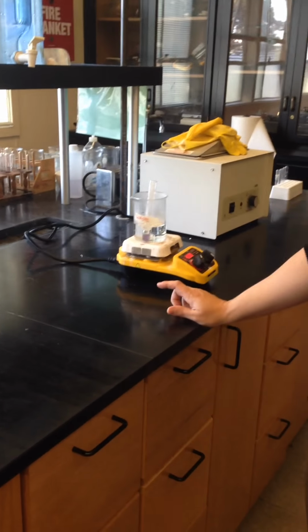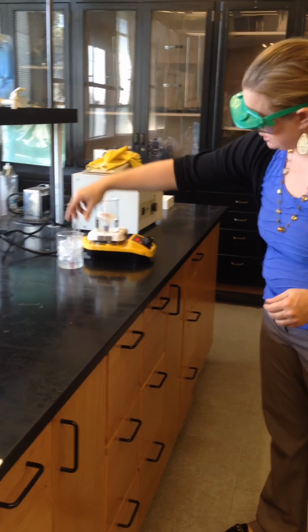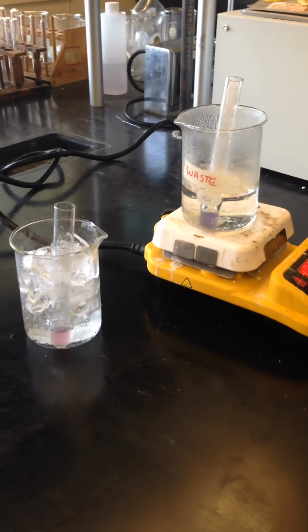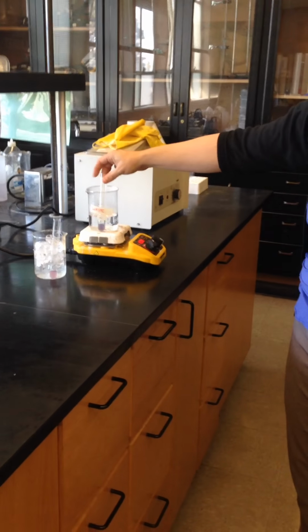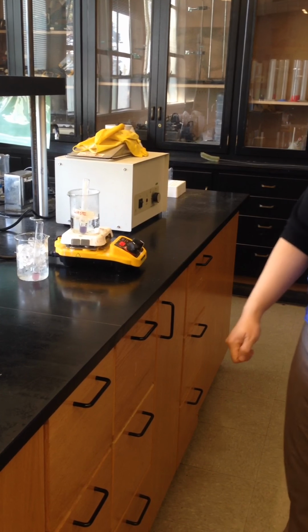It's getting darker there. We can see that removing heat is getting lighter. So you can see it's really turning dark, dark purple and blue.